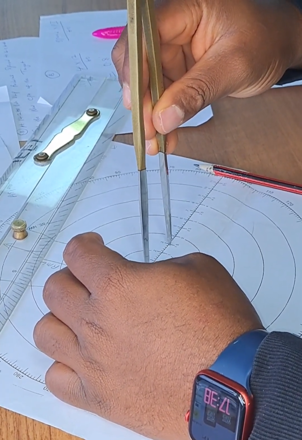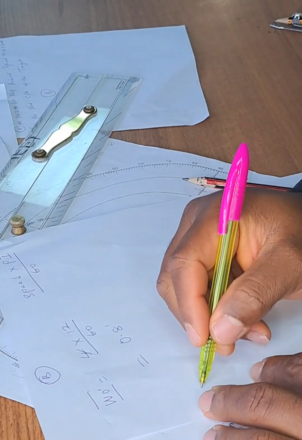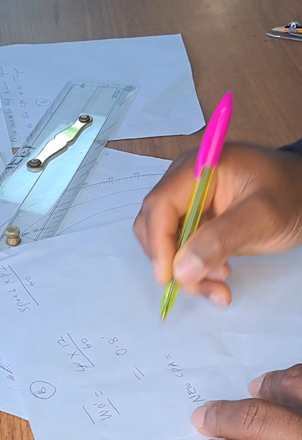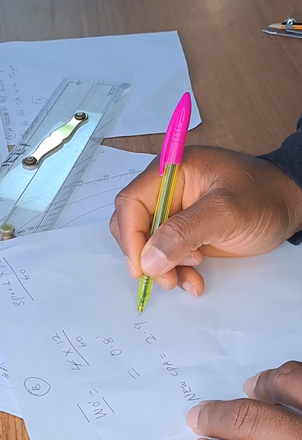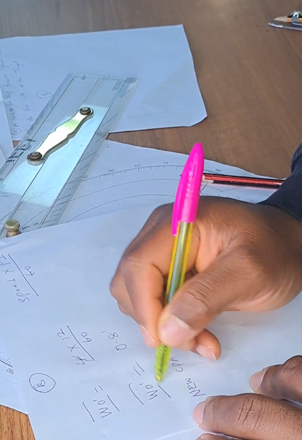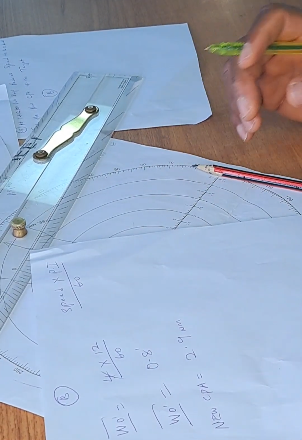So the new CPA is now 2.9 nautical miles. This is WO prime.